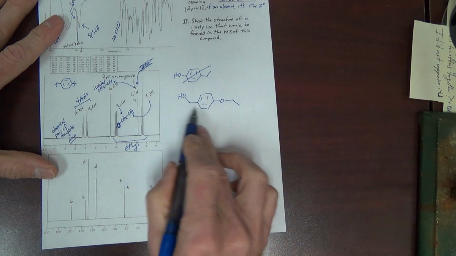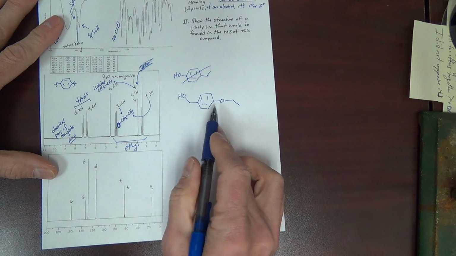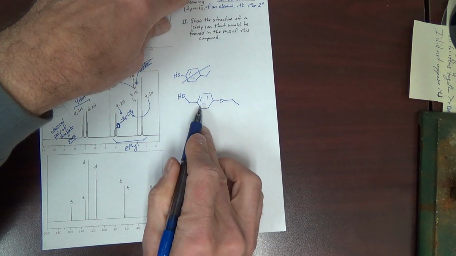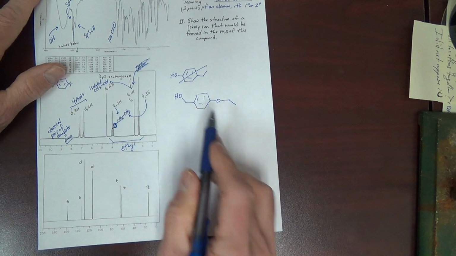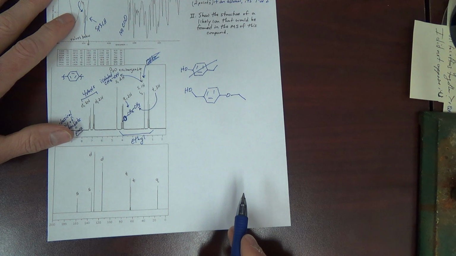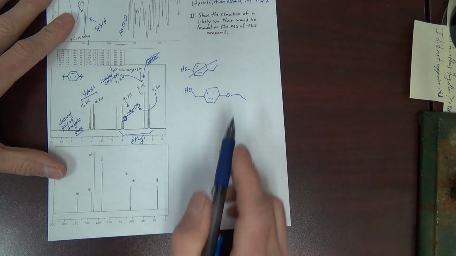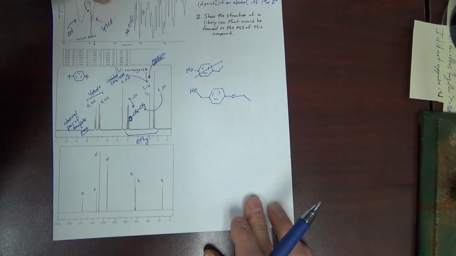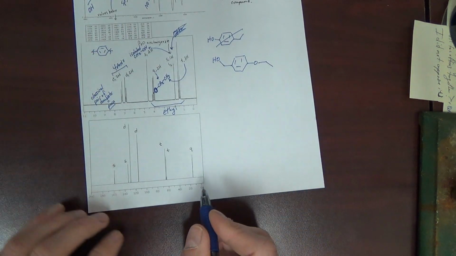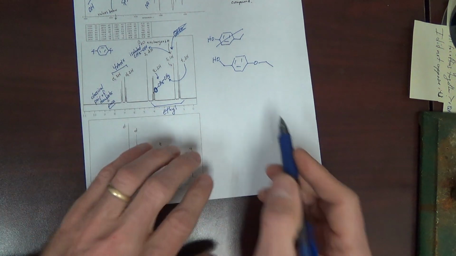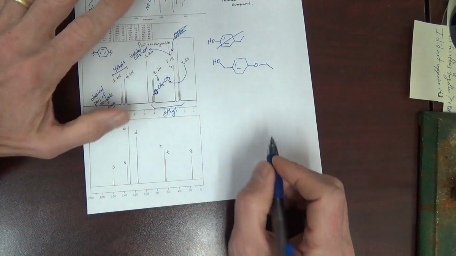4 degrees of unsaturation, correct formula. This would be oxidized by the Jones. This would give a positive Jones oxidation test. Okay. We'll see if we can confirm this. Let's make assignments here. Let's confirm it first. Could it be some other structure?